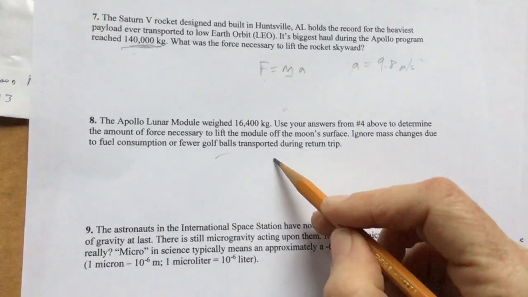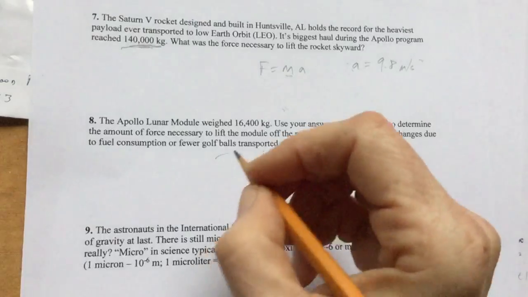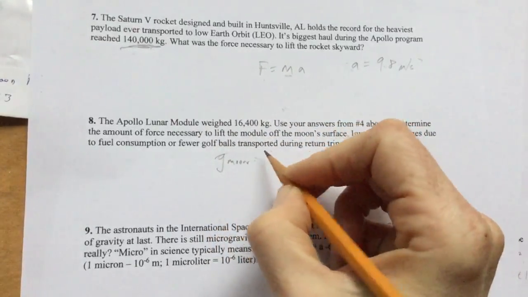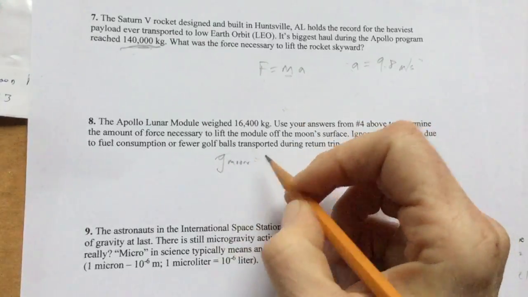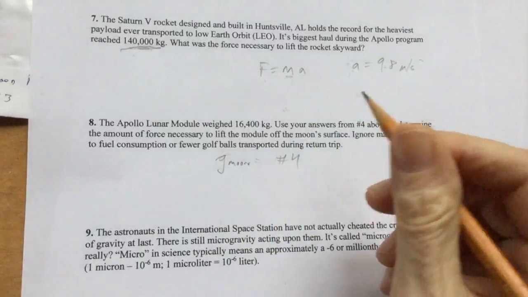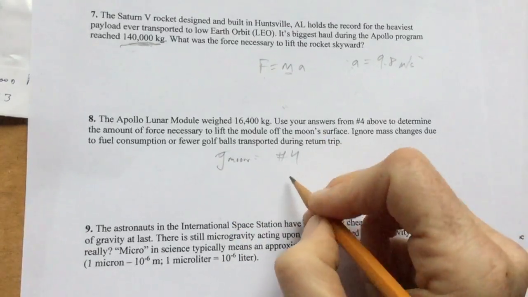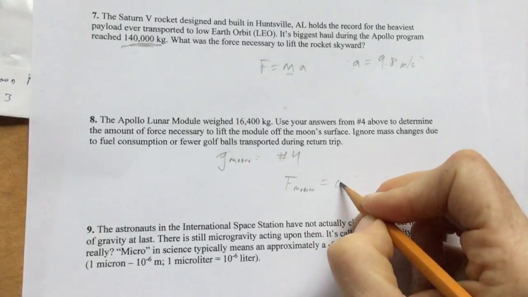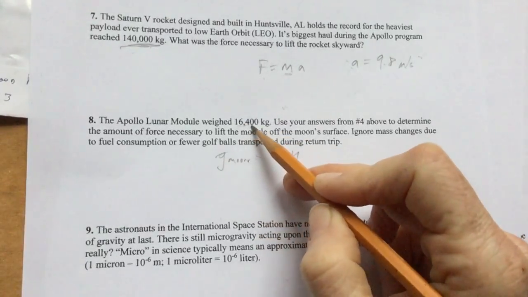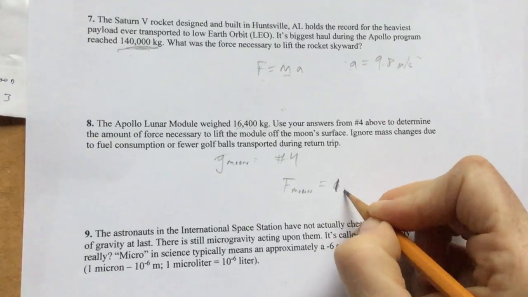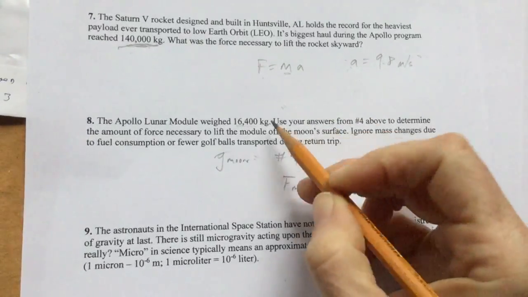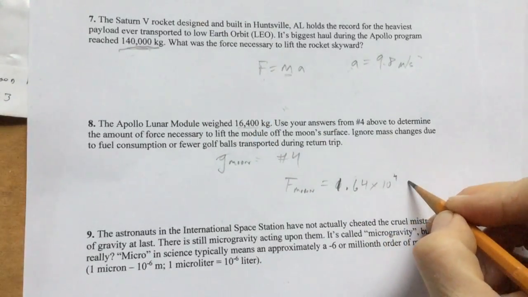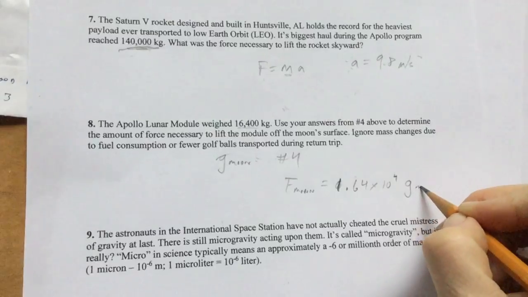To do this one, it's still pretty simple, but here you're going to use your G moon from number 4. I didn't calculate it for you, but go to number 4 and look up what you calculated. And then the force of the lunar module on the moon is going to equal this 16,400 kg. You could call that 1.64 times 10 to the 4th, times G moon from number 4.